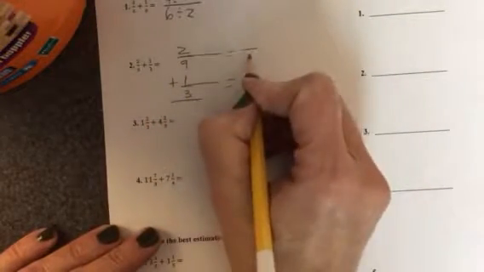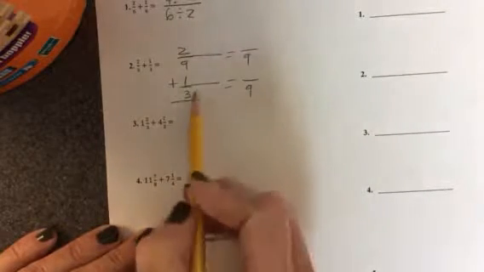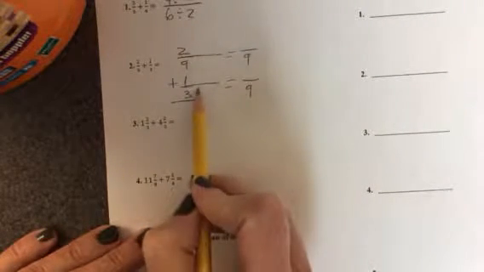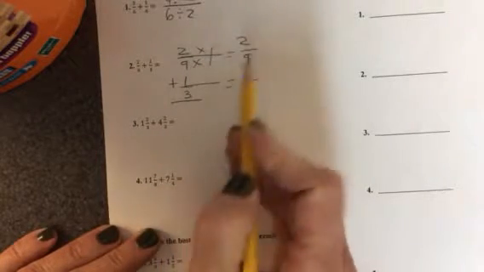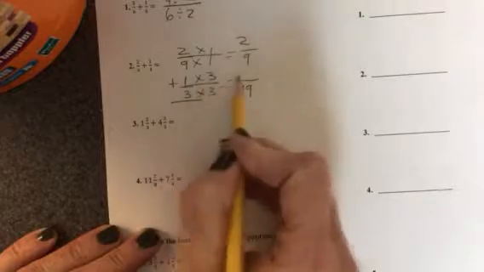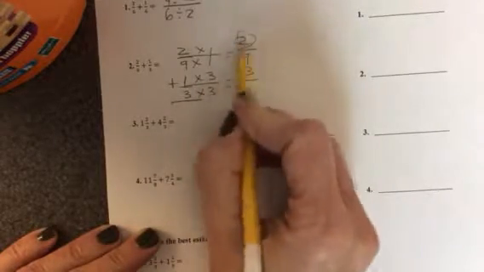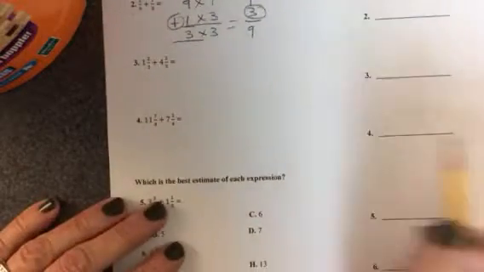So I know that my denominator is going to be 9. I'll keep 2/9, and this one I'll multiply by 3, times 3, and then I go ahead and add to get the answer.